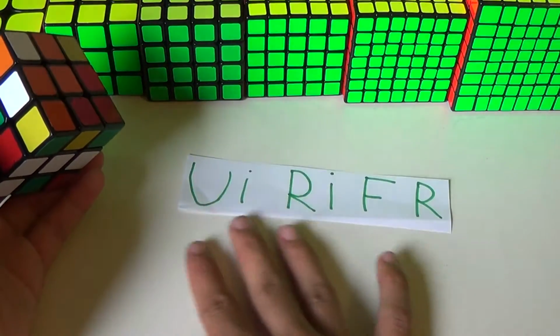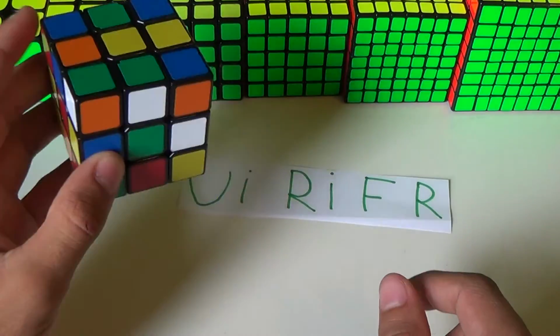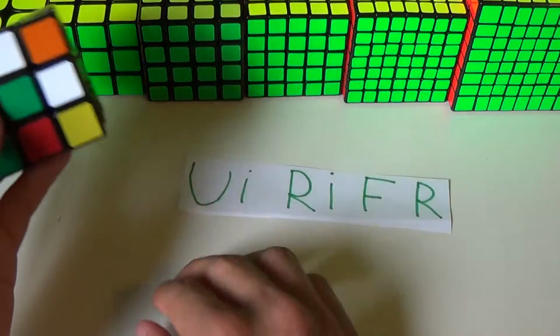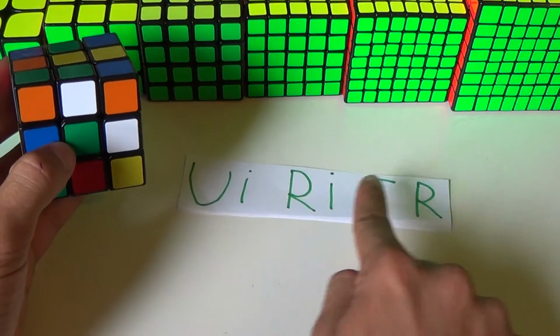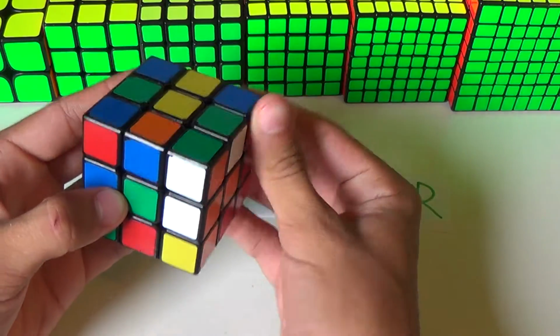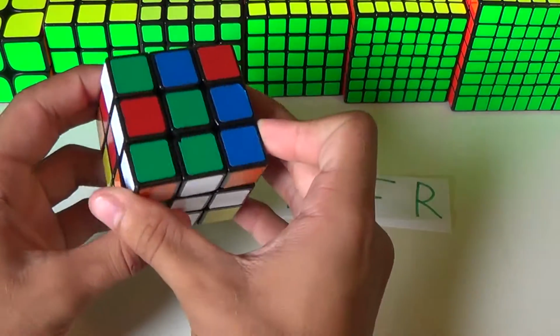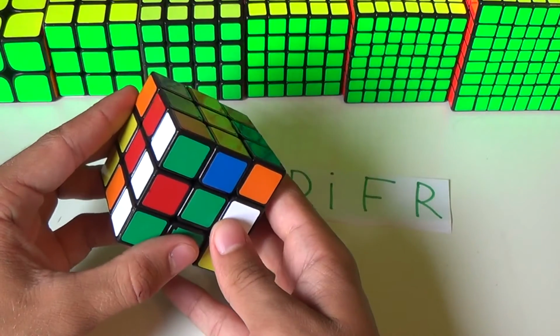That's what this is called. A sequence of moves is called an algorithm. It's a really long word, but it's actually not that complicated. So UI, RI, F, R, UI, RI, F, R.